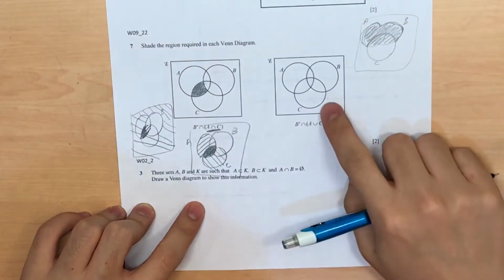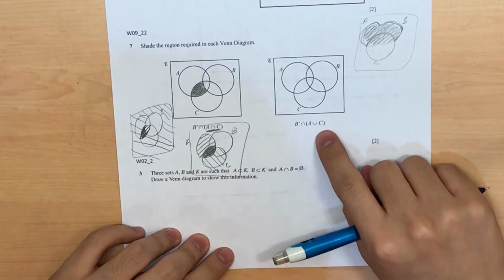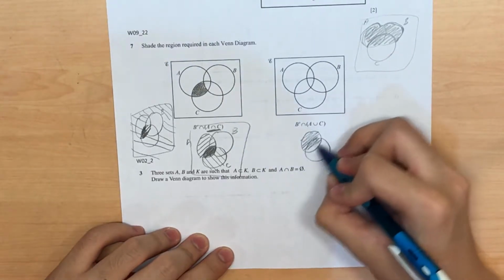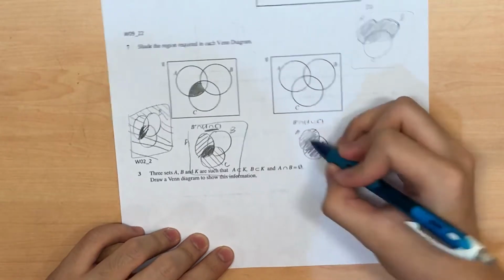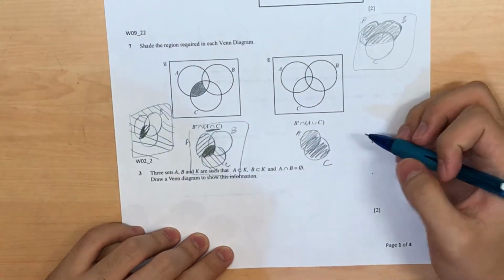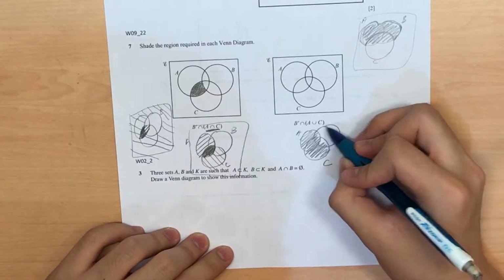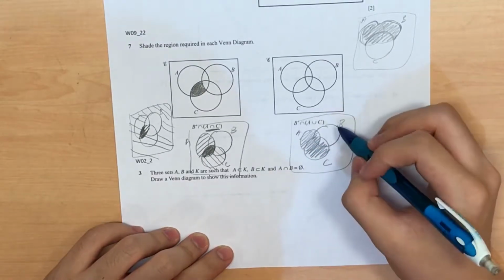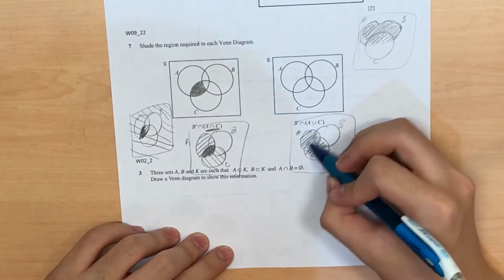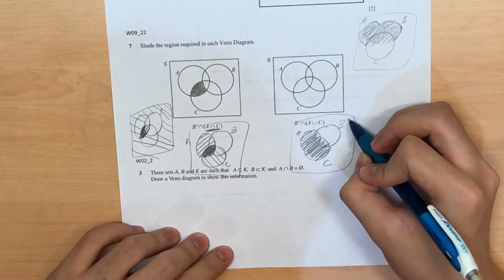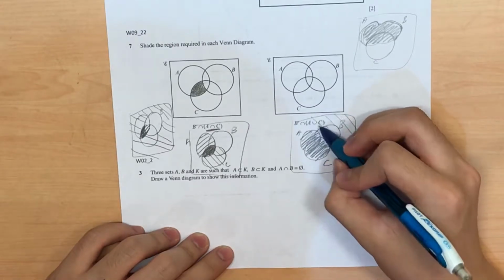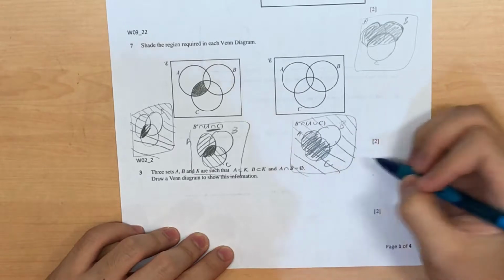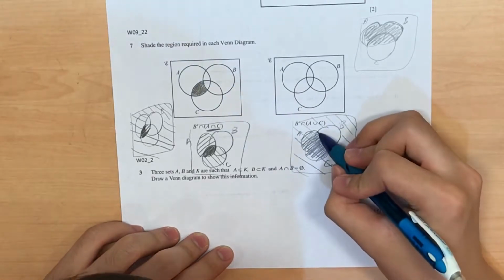For this one, A union C. A union C is easy because union means everything. Intersect with B prime. B prime is here. So which part has double sketches?